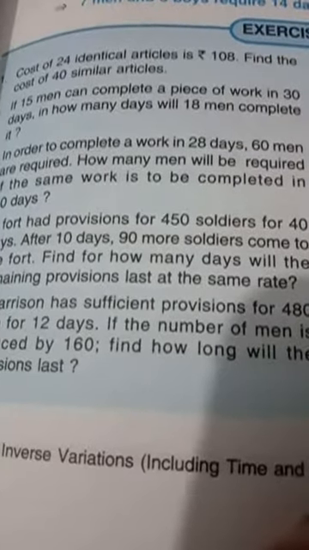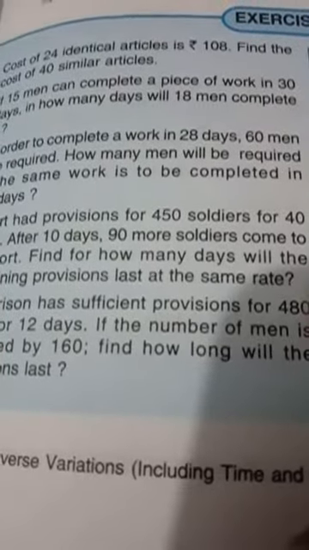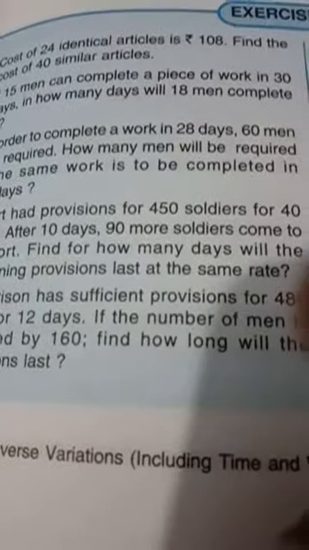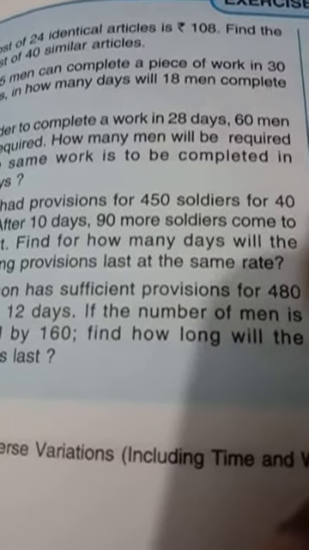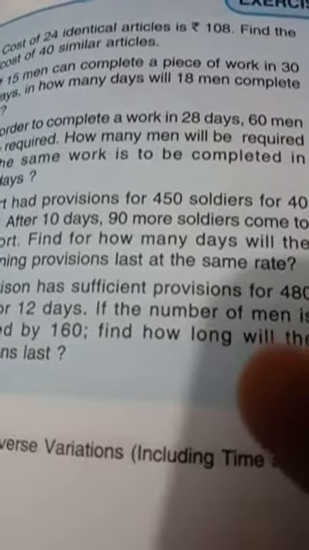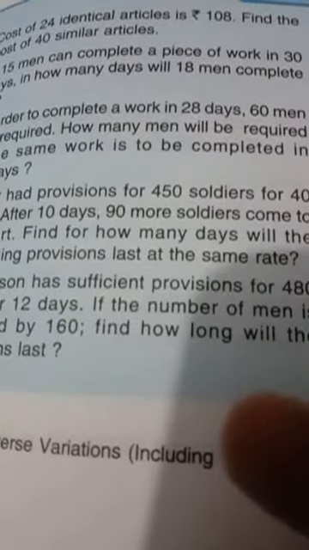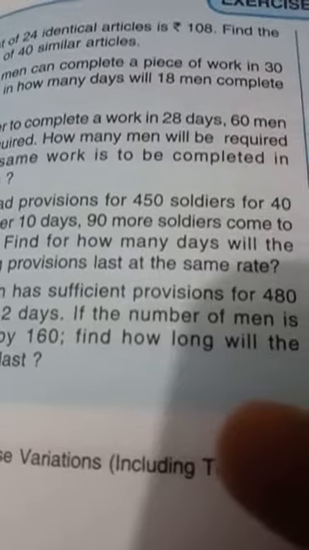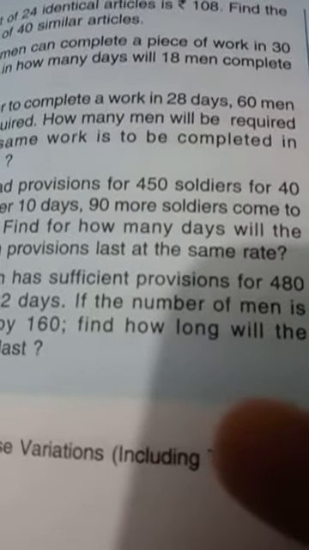After 10 days, 90 more soldiers come. Before that, for 10 days, they are consuming the same food. So now, after 10 days, we want to do 40 minus 10. This we also did in the column or table method. Here we subtract 40 minus 10, 30 days. 10 days are over. Now 30 days are remaining.